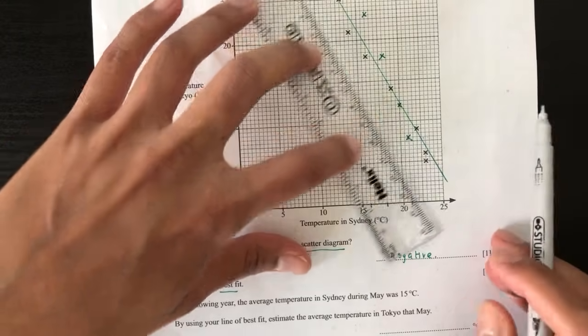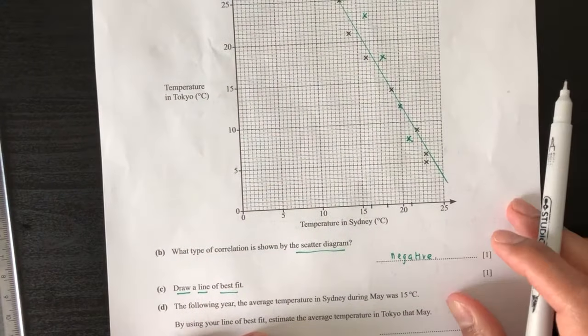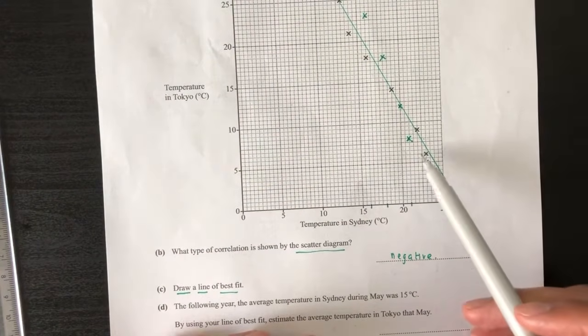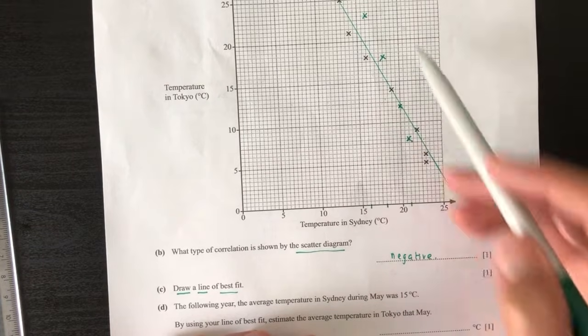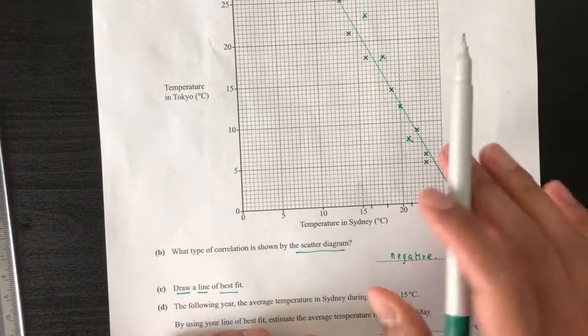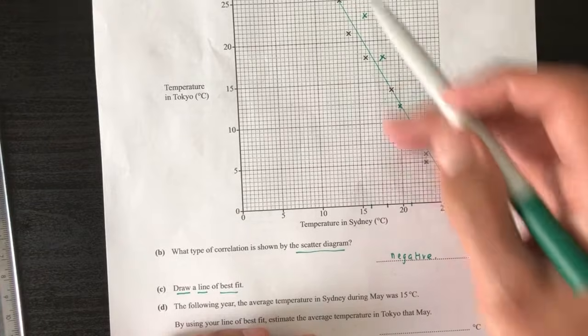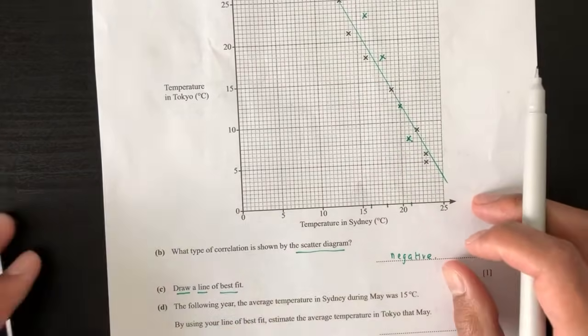So you must try to have at least equal points on both sides. So here we have 1, 2, 3, 4, 1, 2, 3, and so you see almost the same amount of points on both sides of the line. This will be my line of best fit.